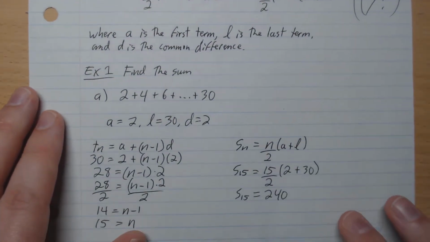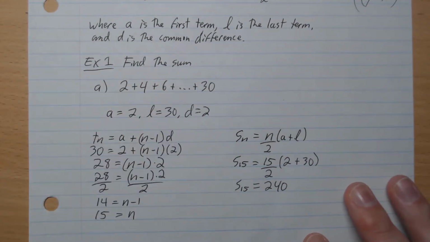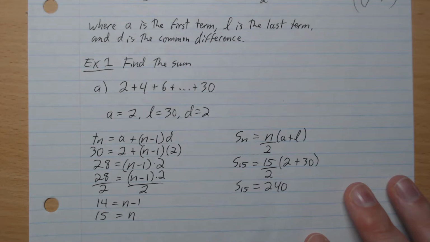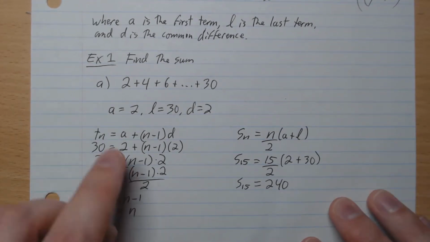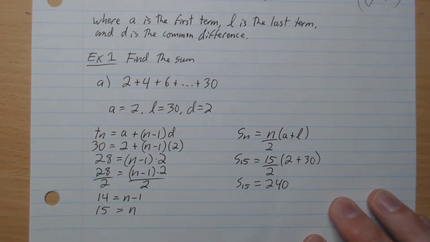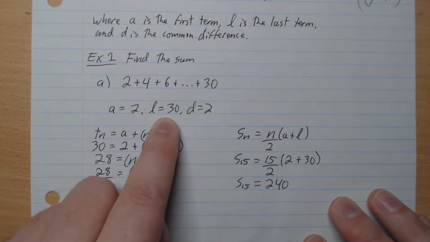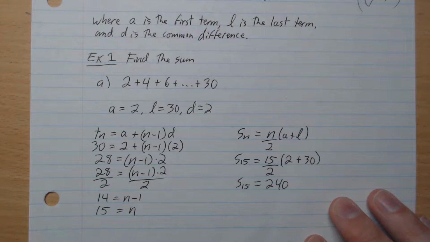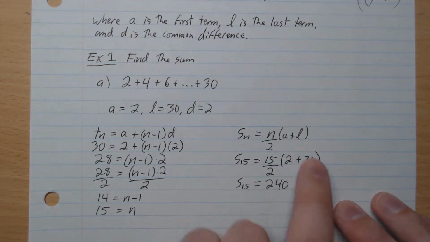Okay, so example 1, let's jump right in. Find the sum, and so a, 2 plus 4 plus 6 plus all the way to 30. So what do we know? We know the first term is 2, the last term is 30, and we know that the difference is 2, like that. And so this is the equation we're going to use, like this.